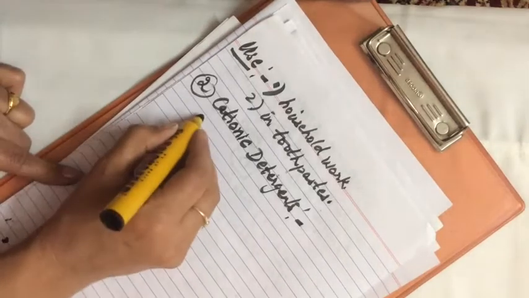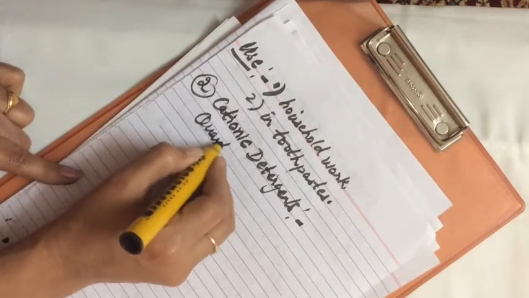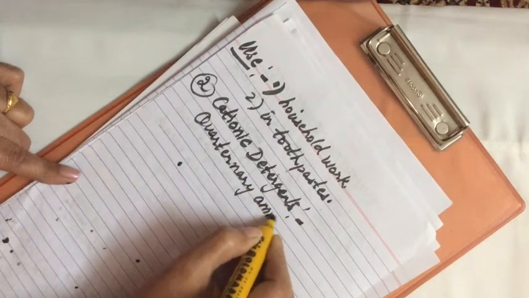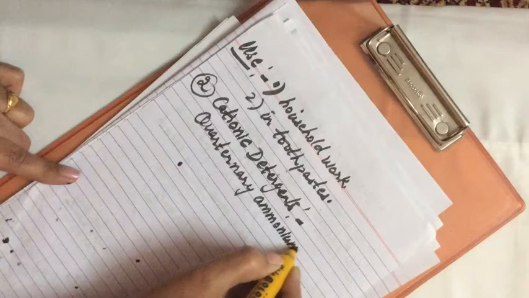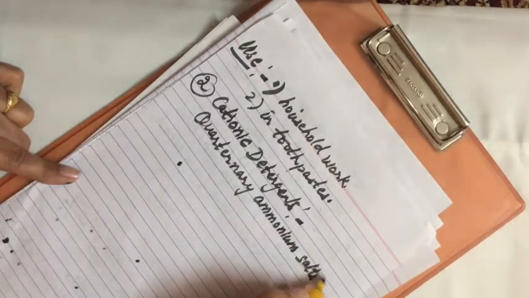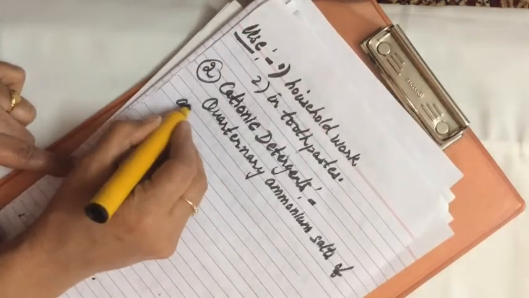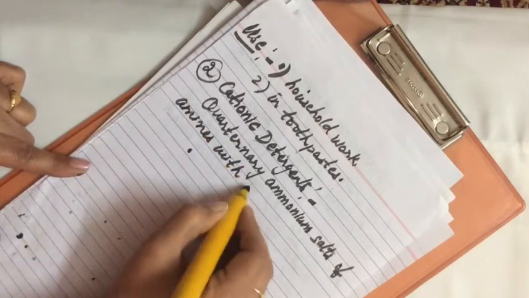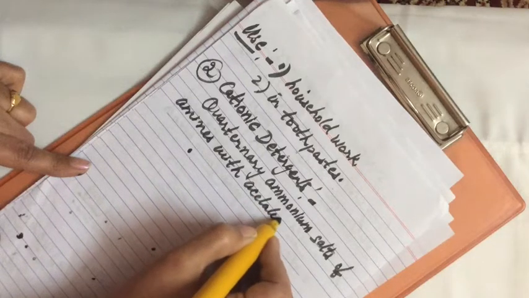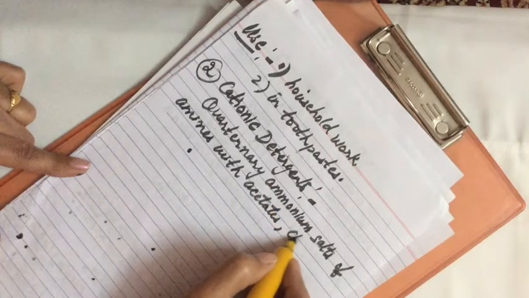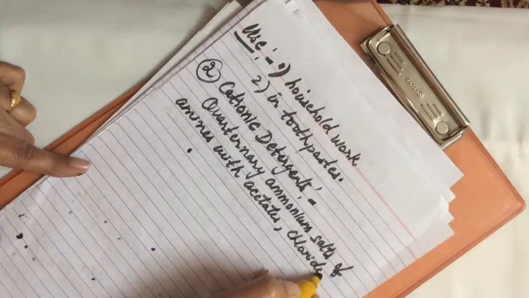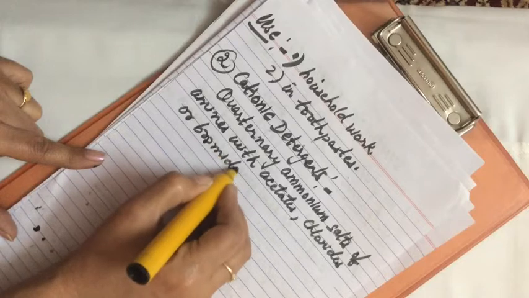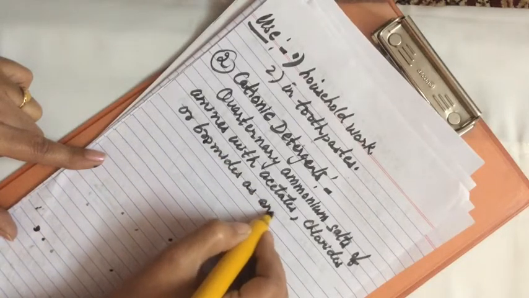These are quaternary ammonium salts of amines with acetates, chlorides or bromides as anions.